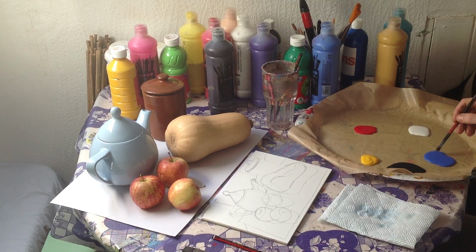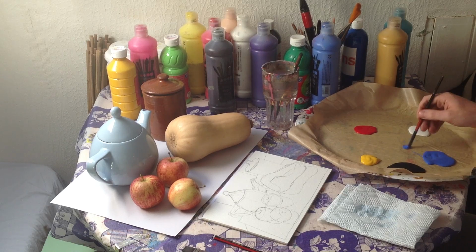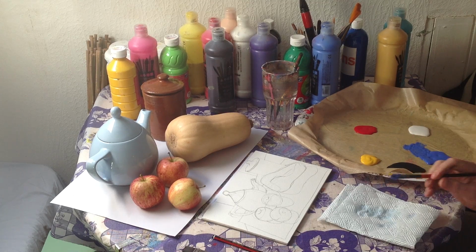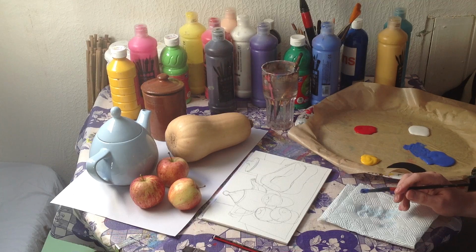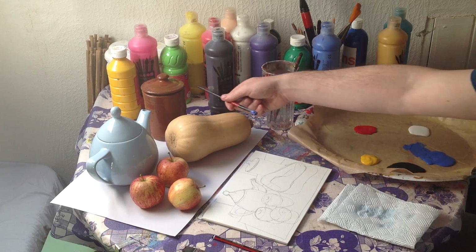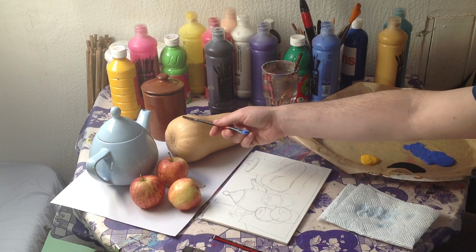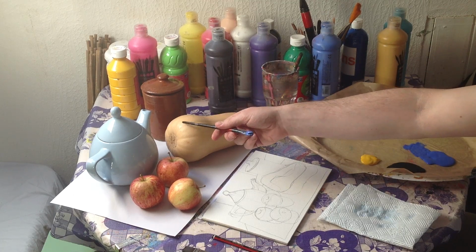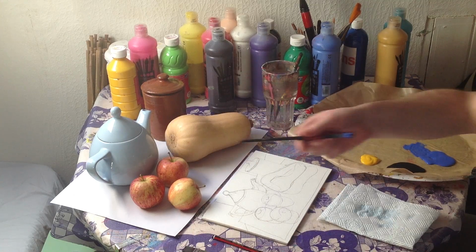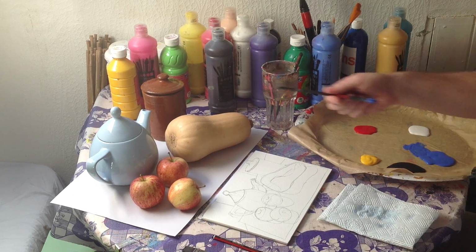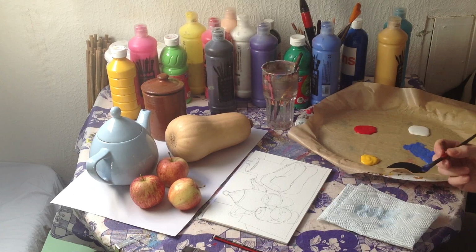Okay, so I'm going to start with this middle blue here. This is just blue, my normal blue, and I'm going to treat this as my middle tone. So I'm looking at the objects in front of me, and I want to choose some areas that will be middle toned. Well, I'm looking at the shadows, and I'm thinking that the shadows and the side of the pot here are the darkest tone, and I'm thinking that the highlight on the side of the butternut squash, the highlights on the teapot, they would be kind of the lightest tone, as well as the white sheet underneath.